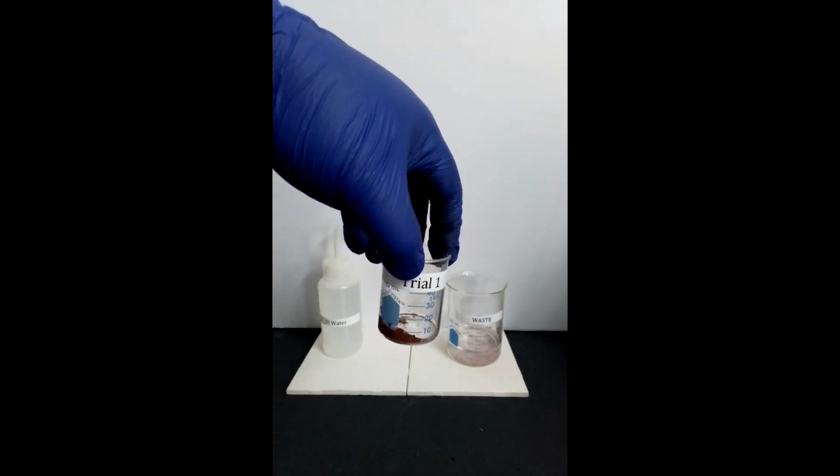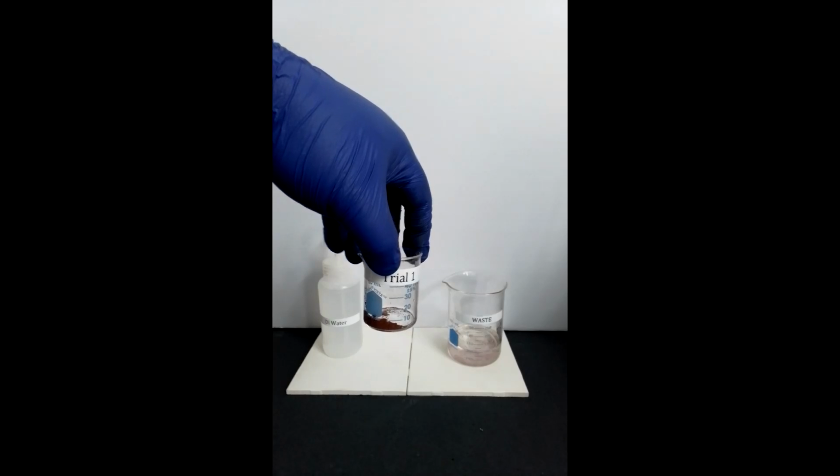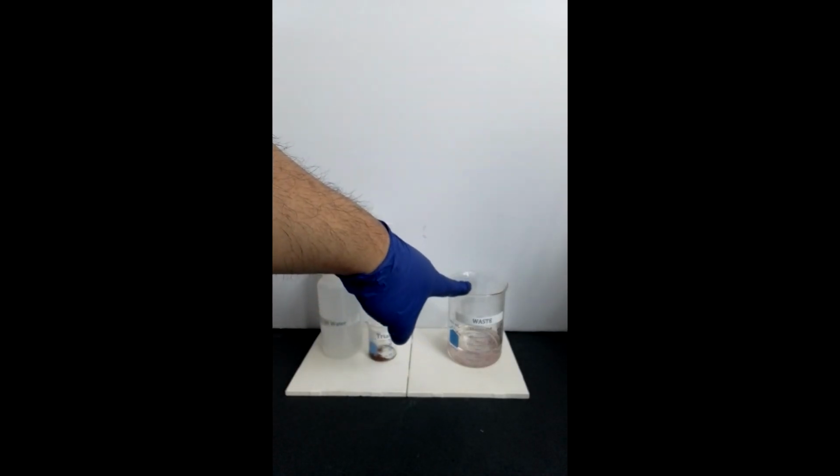Retain the copper solid in the beaker for further analysis. Discard the contents in the waste beaker into an appropriate waste container.